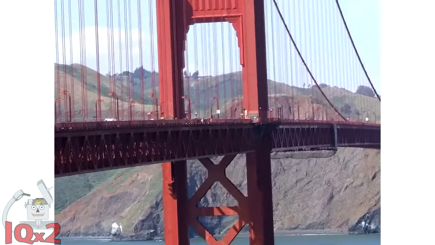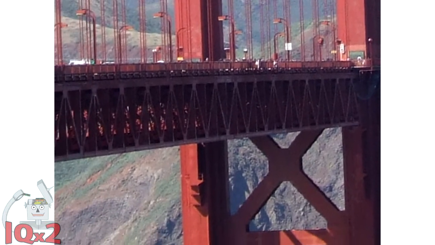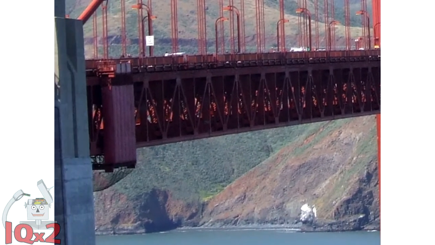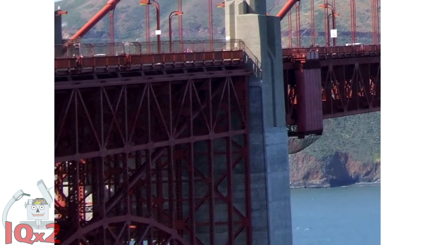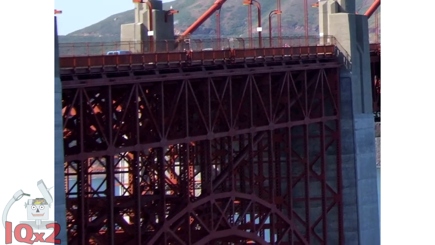If you look up underneath the bridge, you'll see literally tons of right triangles made from steel beams. Engineers put these right triangles there to support the weight of the cars and the trucks that pass over the bridge. The people designing these bridges need to know a lot about triangles, especially right triangles.